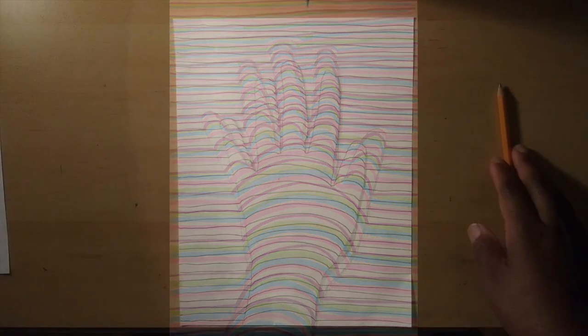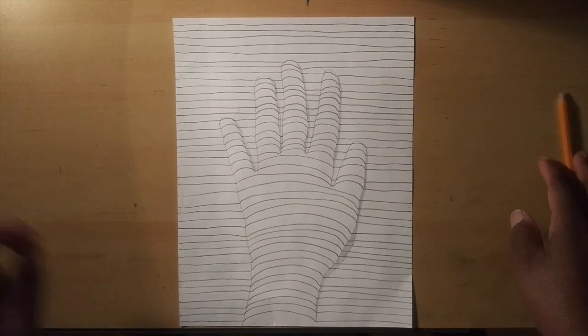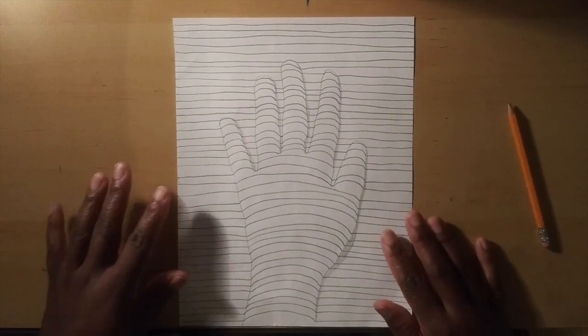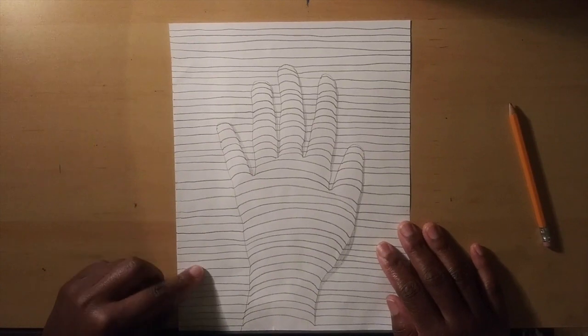So now that we've got an idea of what we're going to do, let's get started. What we're going to be creating is a piece of op art in which we're going to trace our hand, and we're going to add lines in a certain way to trick our eye into thinking that this hand is rising off of the page. All right, so here we go.